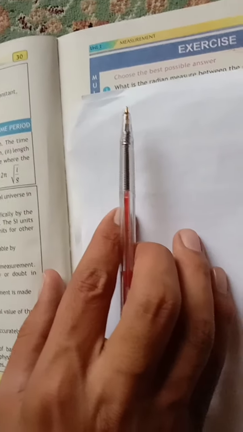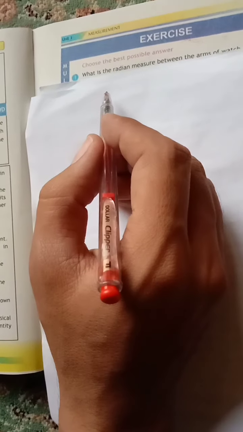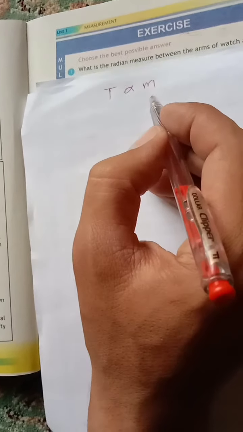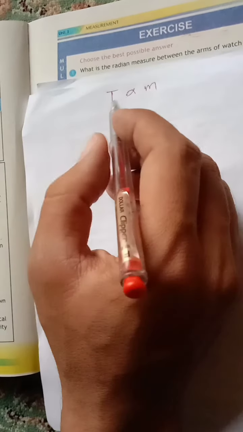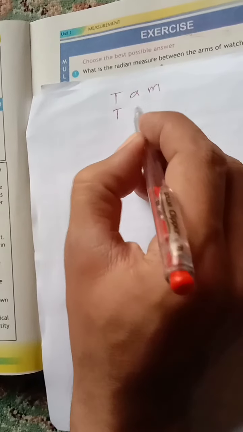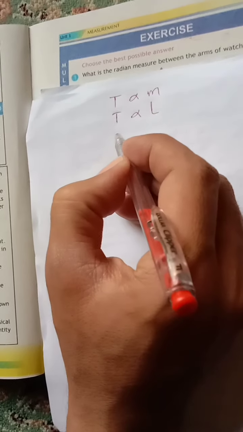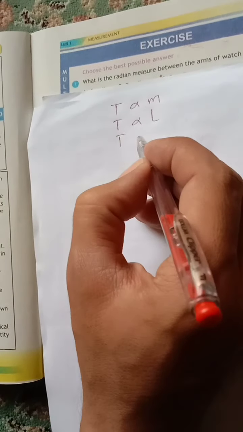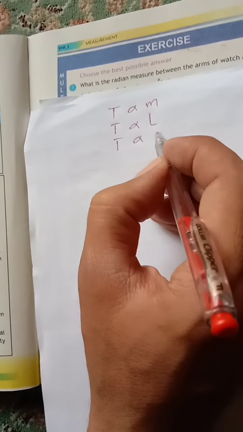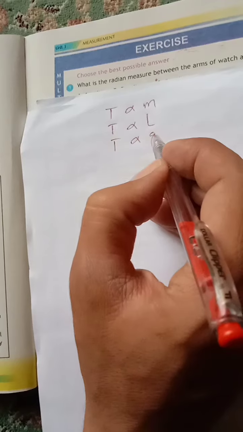So, after reading the assignment, according to the given statement, the time period of the pendulum may depend on the mass of the bob. It may depend on the length of the pendulum, and the time period of the simple pendulum may depend on gravitational acceleration g.